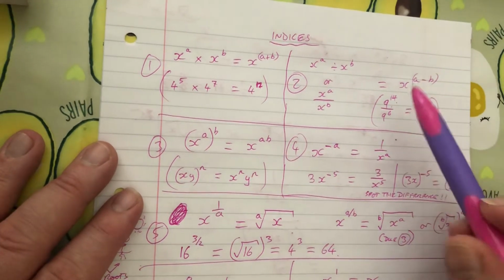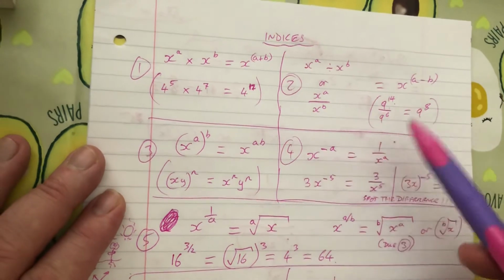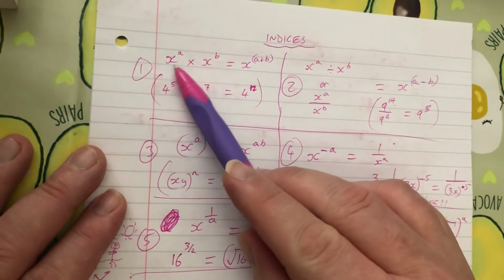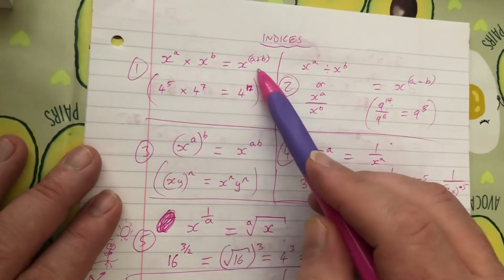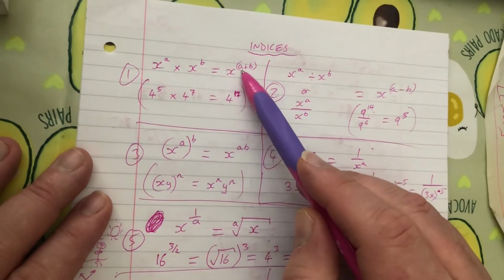Okay, this week we're doing indices. So from Nat 5, we have done these before, so I'll run through these quickly. Base to a power times the same base to another power, we add the indices. So x to the a times x to the b is x to the a add b.